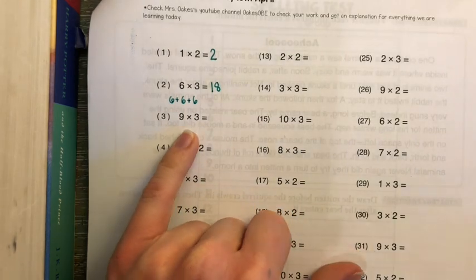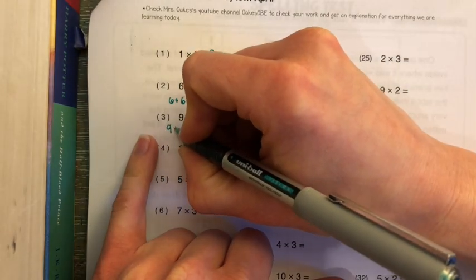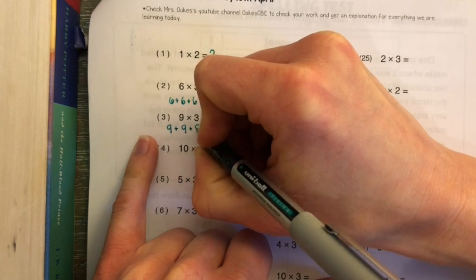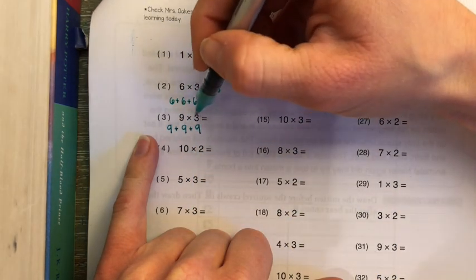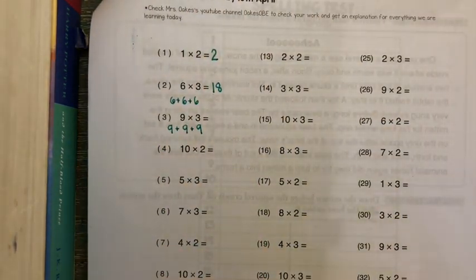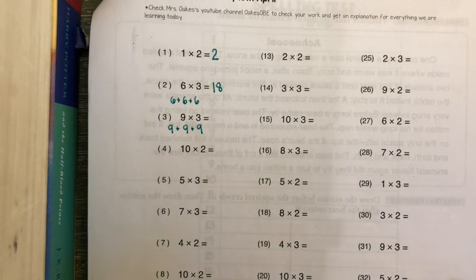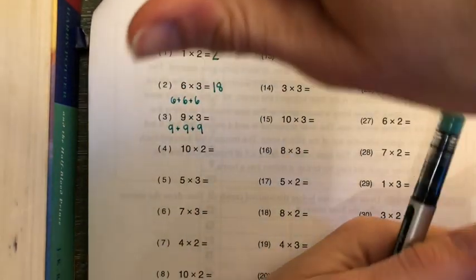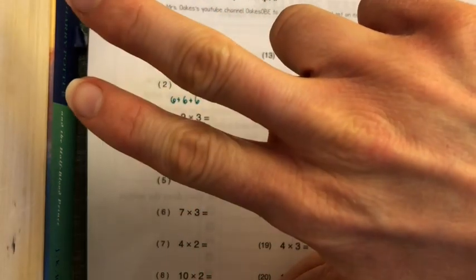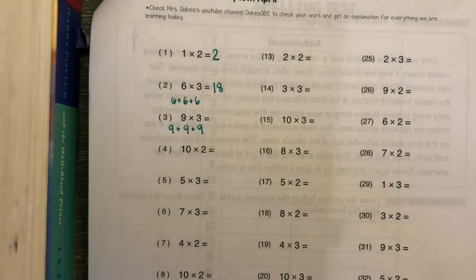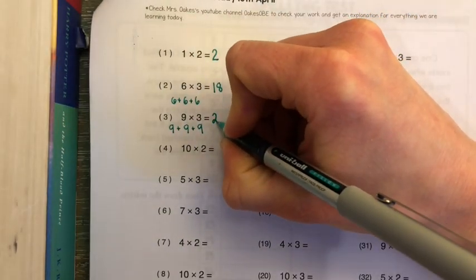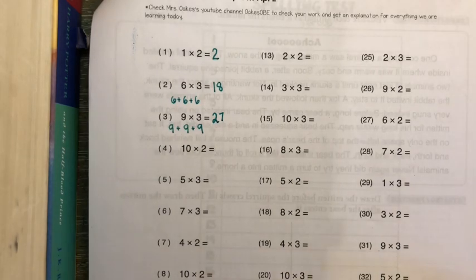Okay, now next one, 9 times 3 is the same as 9 plus 9 plus 9, because it's 3 groups of 9. 3 groups of 9, 1, 2, 3. So all you have to do for that is to skip count by 3's 9 times. So let's skip count. 3, 6, 9, 12, 15, 18, 21, 24, 27. Close up of my hands there to count by threes 9 times. We got 27. And if you were to add those all up, they would also make 27.